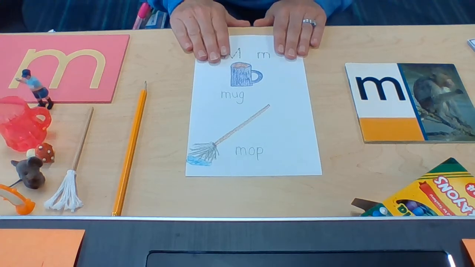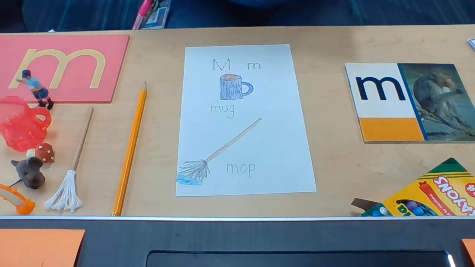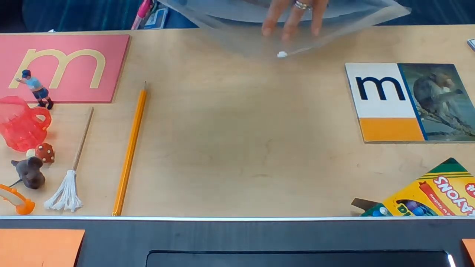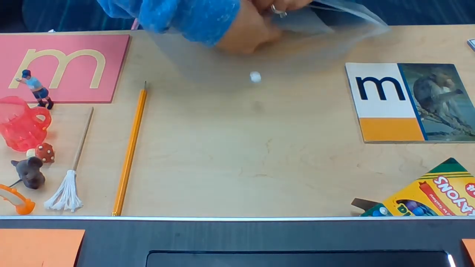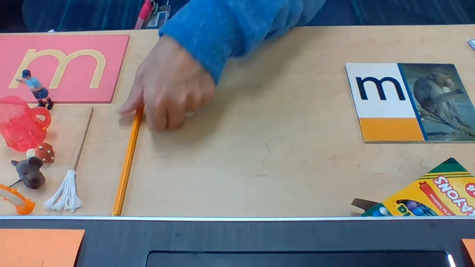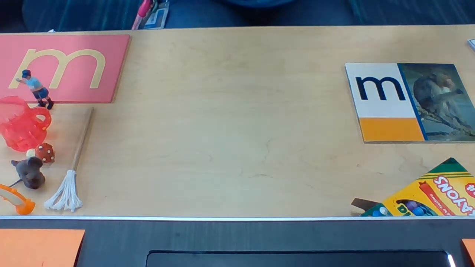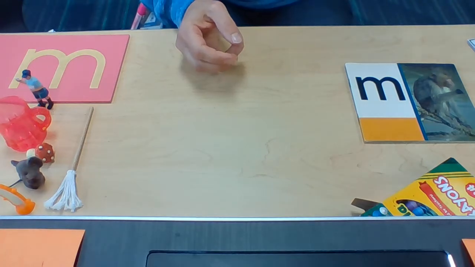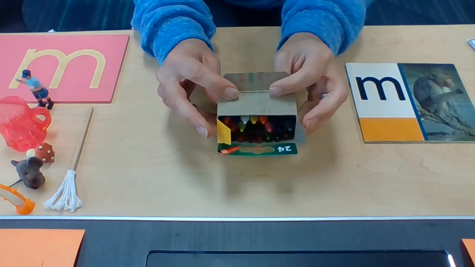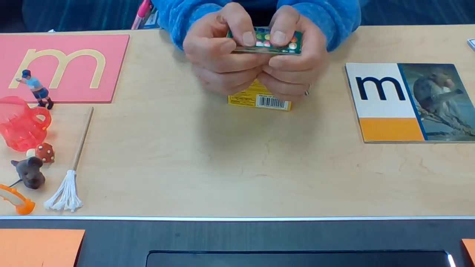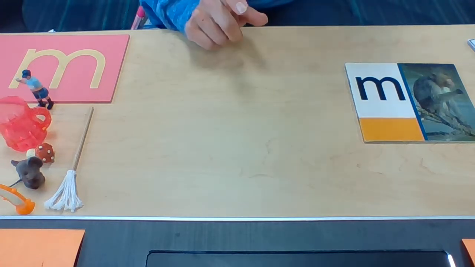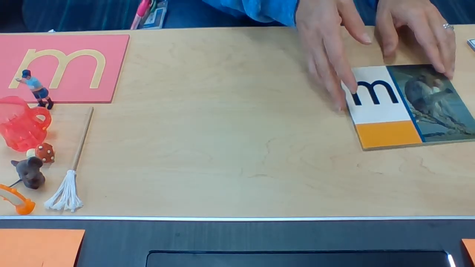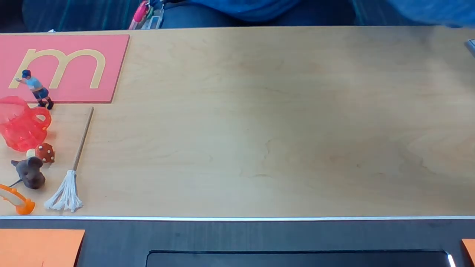Friends, this dictionary page goes back into your folder so that it comes back to school. Your pencil goes back into its bag, and the bag goes back into the box. Please make sure all your crayons are inside. Close your box and put your box in your supply box. Clean up your workspace, and you are finished with your language lessons for today.